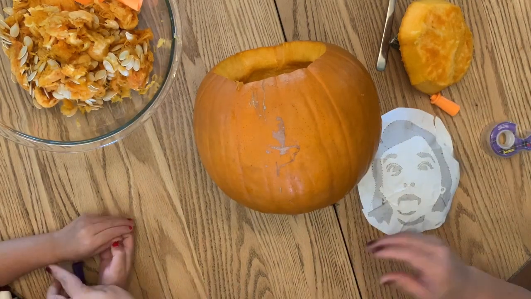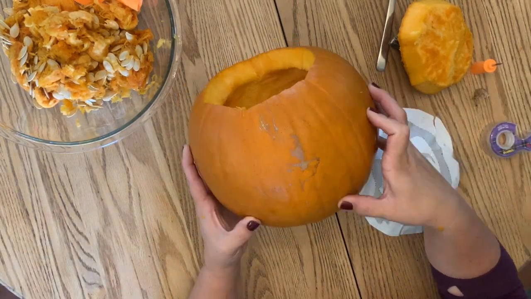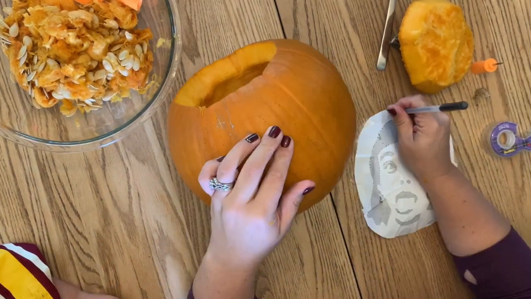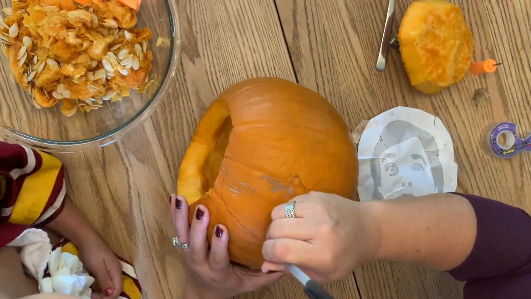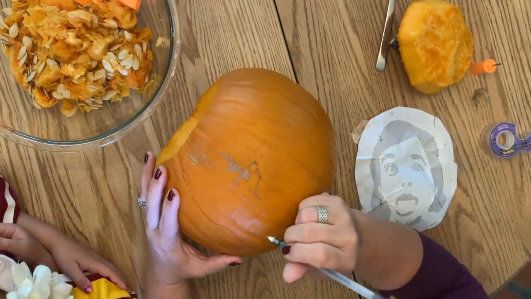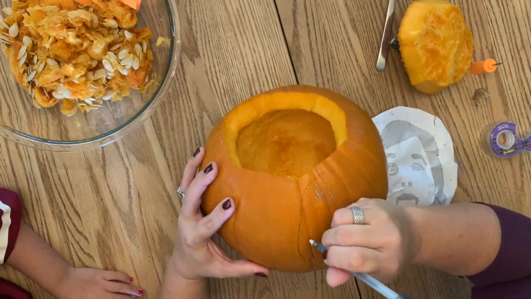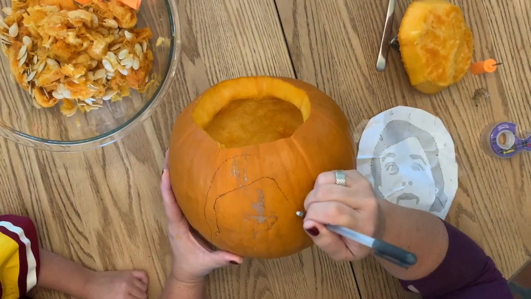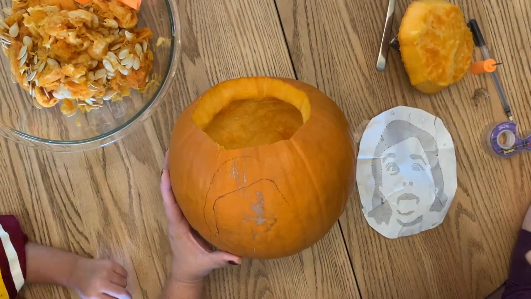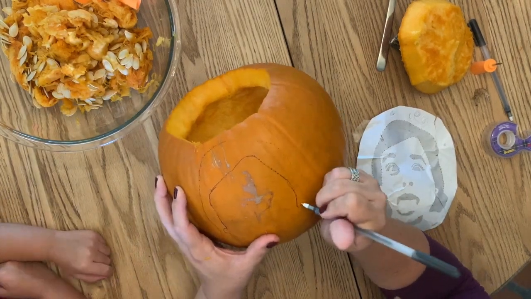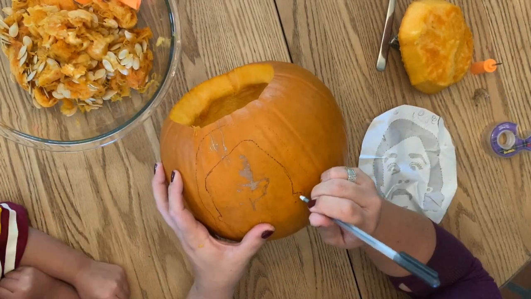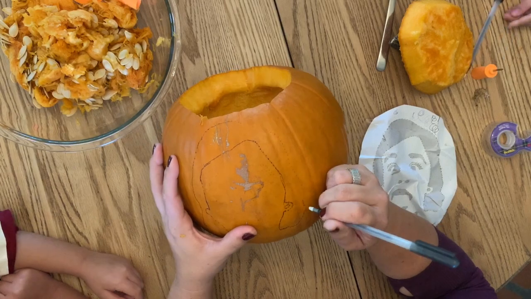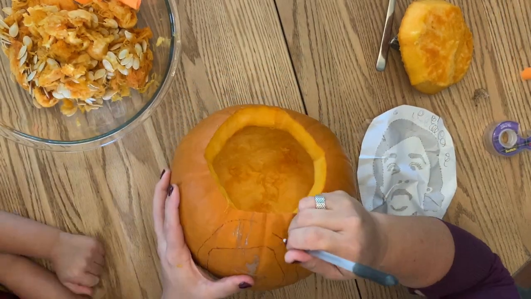And once you're done, you're just going to remove the template, and you're going to take a ballpoint pen and go over and trace out and draw in, tracing over your dots that you've poked in, tracing out your template. And I like to reference my template as I'm working just to make sure I have it as accurately as I can. You might find that you'll need to simplify when you actually do carve it, which is totally fine.